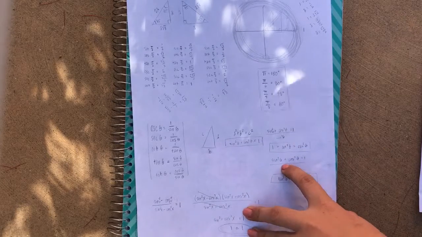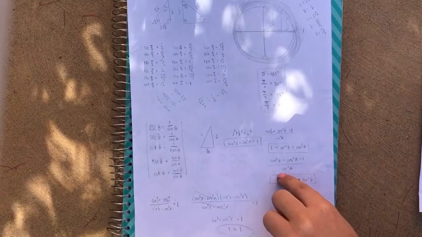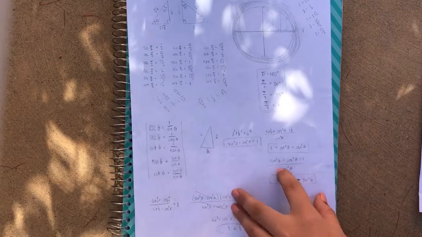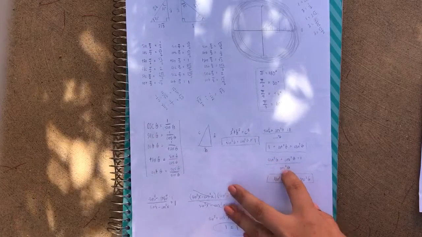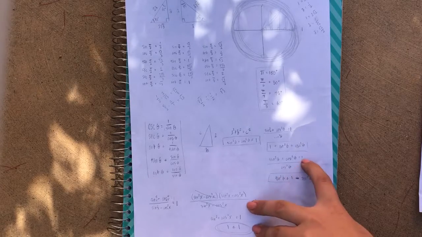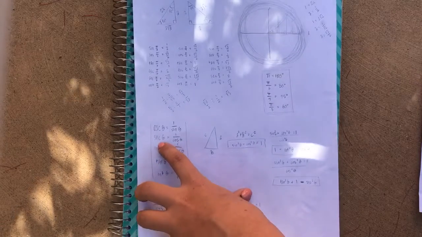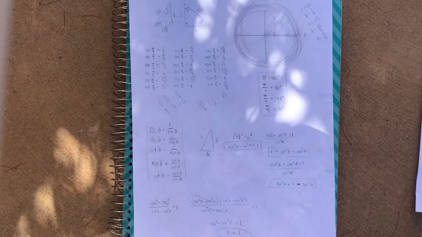The last one we have to derive you can get by dividing the whole thing by cosine squared. Sine squared divided by cosine squared: sine divided by cosine is tangent, so that is tangent squared. Cosine squared divided by cosine squared is going to be 1, and 1 over cosine is secant, so 1 over cosine squared is secant squared. That's the last one.